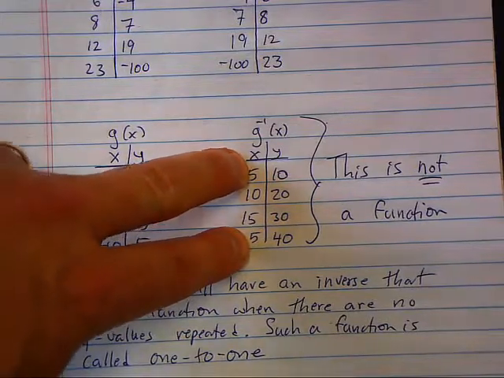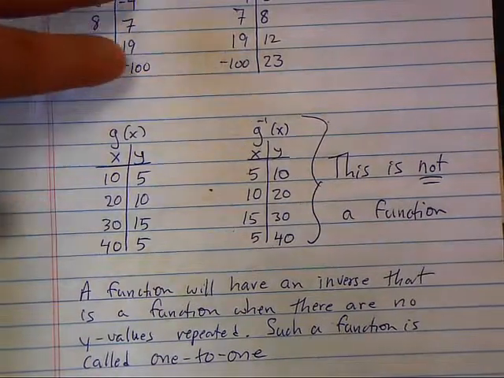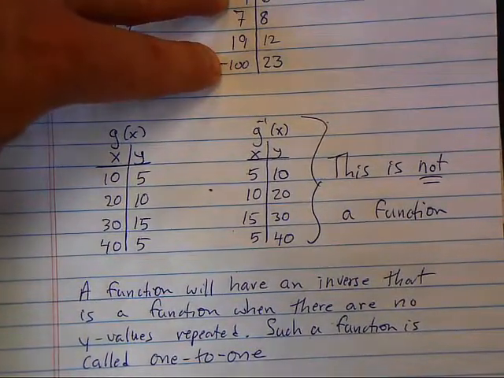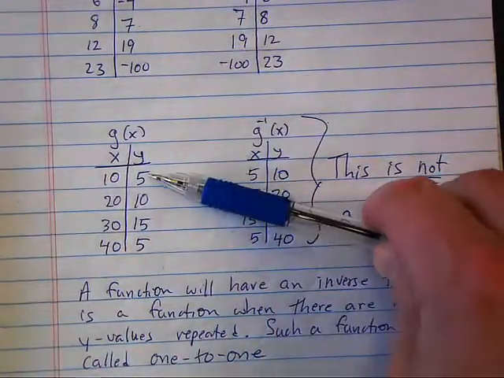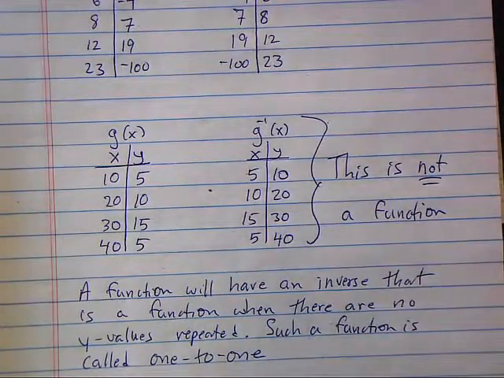It's not as good. What we really want is to start with a function, do its inverse, and end up with a function. In order for that to happen, no y numbers can repeat. If a y number repeats, then you're not going to have a function. Not a bad thing. Just in general, we want functions.